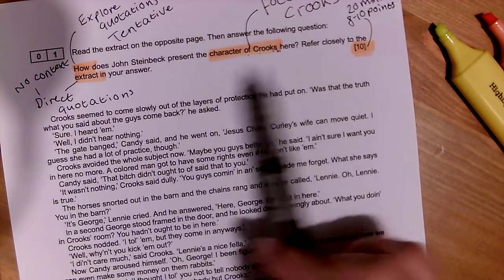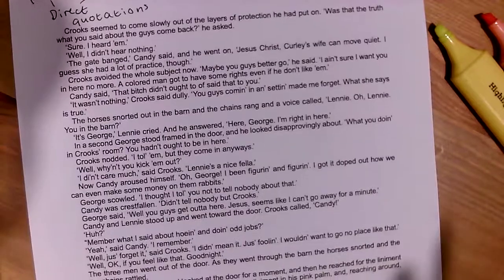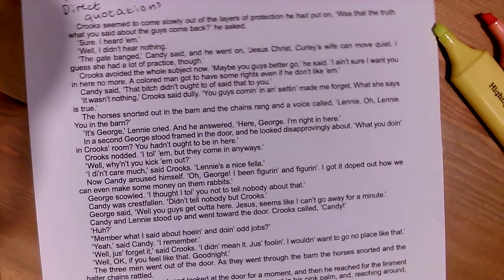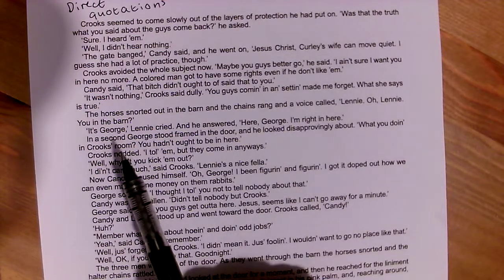So now that I've highlighted and exploded the question, I can start reading my extract. Now obviously this would be in your head and you'd be doing it silently, but I'm going to read it out loud now so we can start to think about what we might highlight.